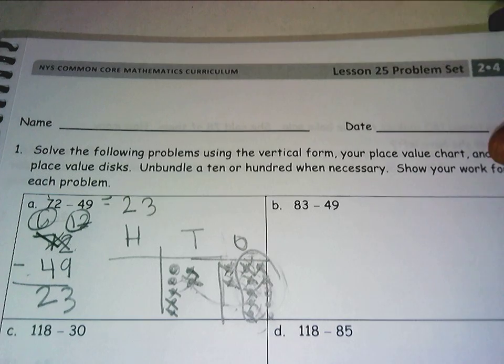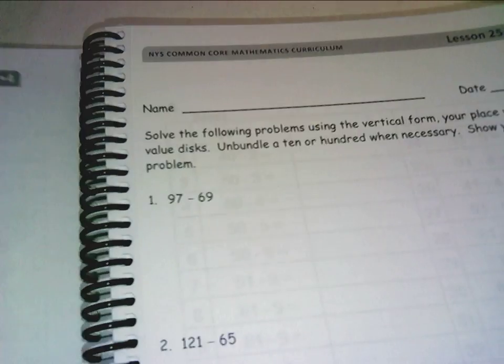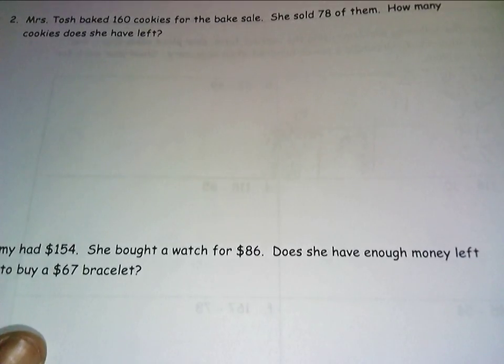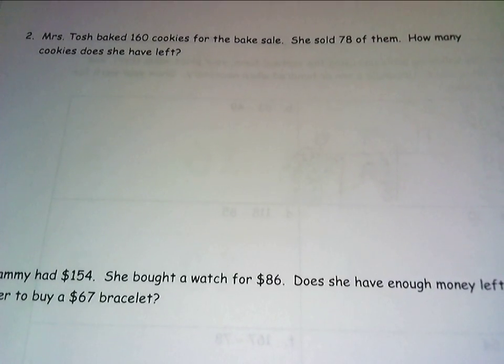Okay, and then on the back, same thing. There's 2 word problems. You need to read it and show your work. Use RDWW. You want to use your vertical equation, and you want to show your work probably using a place value chart.